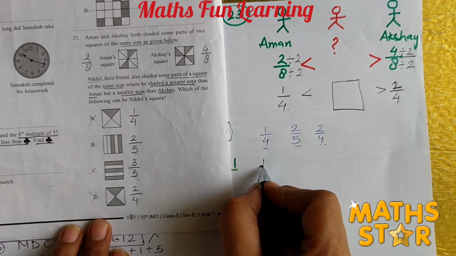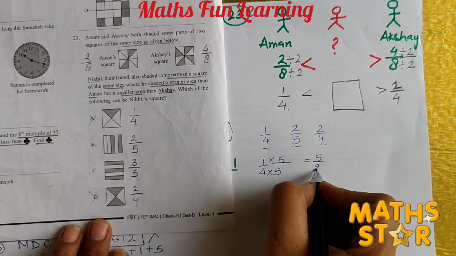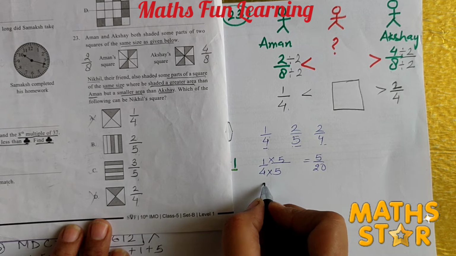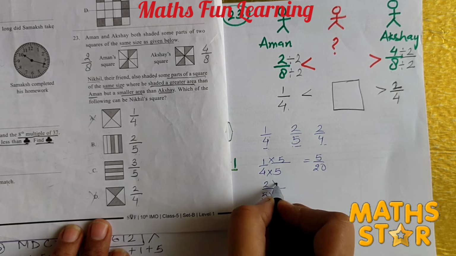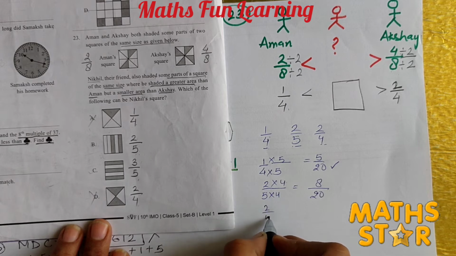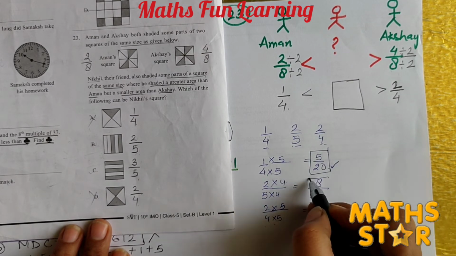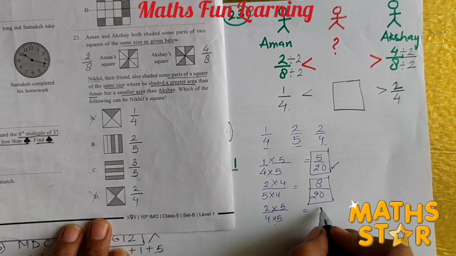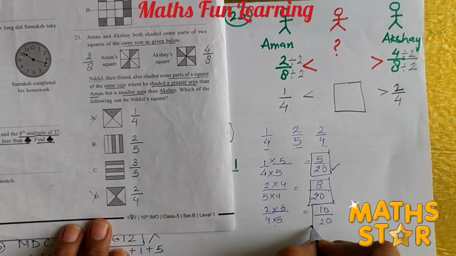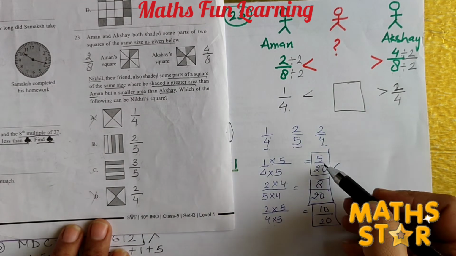So what is the like fraction? If you multiply it with 5, you will get 5 by 20. Okay. 2 by 5 times 4, because you have to change it to bring your denominator to 20, 4 times 2 is 8. And 2 by 4, see what we did, we just multiplied the denominator, so that all the denominators are changed into like terms only. So 10 out of 20. You can see every denominator is the same. But this has 5 by 20.